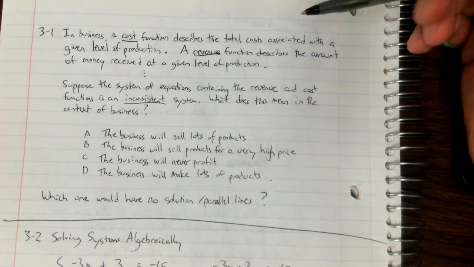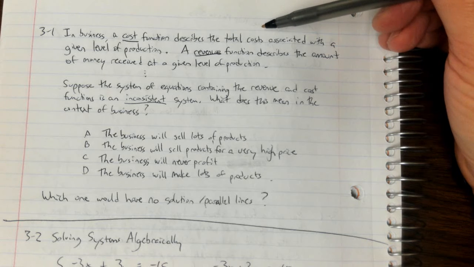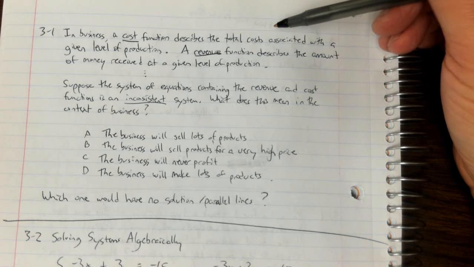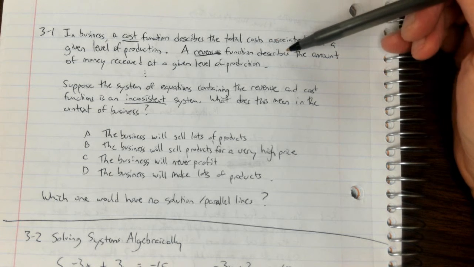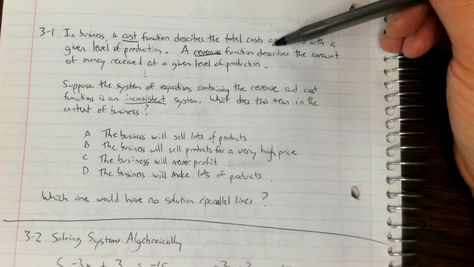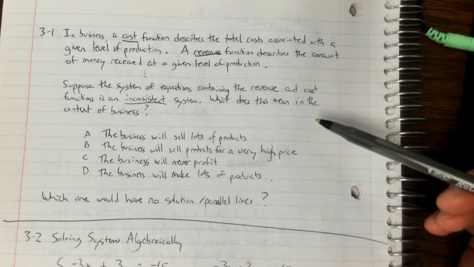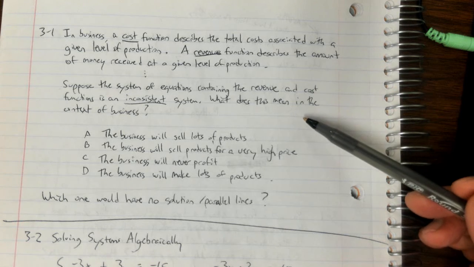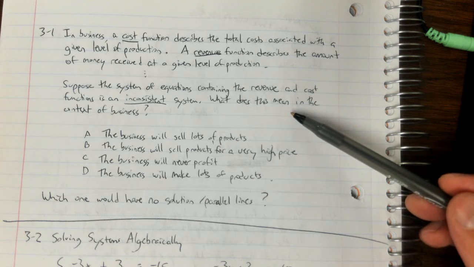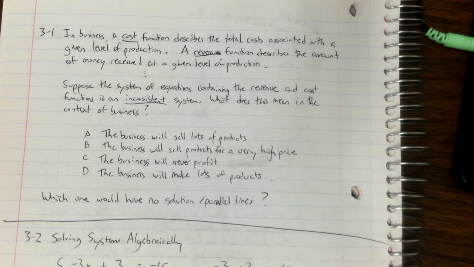Okay, in the next one, in business, a cost function best describes the total costs associated with a given level of production. A revenue function describes the amount of money received at a given level of production. And then it has some more things. I'm not going to write out the entire problem. Suppose the system of equations containing the revenue and cost is an inconsistent system. What does this mean in the context?